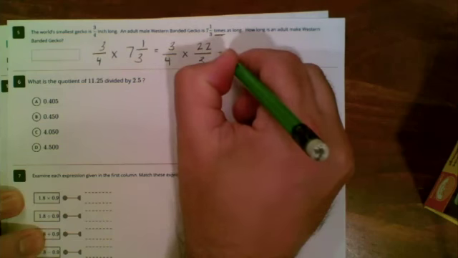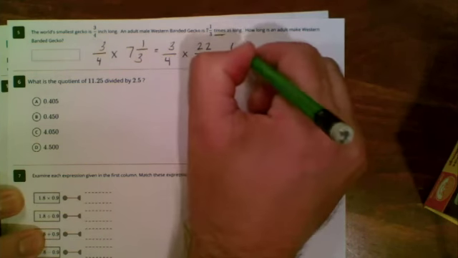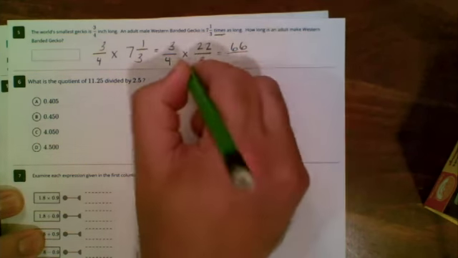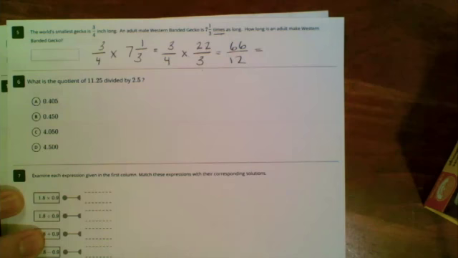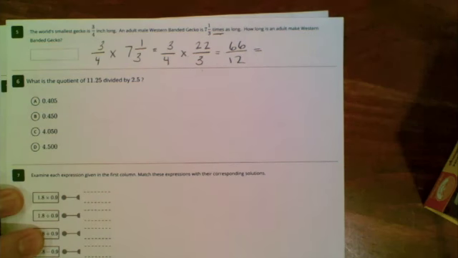So first, when we multiply, we need to make sure that we're using proper and improper fractions. So we convert the 7 1/3 into 22/3. We multiply the numerators, multiply the denominators, and then we rewrite the improper fraction as a mixed number.